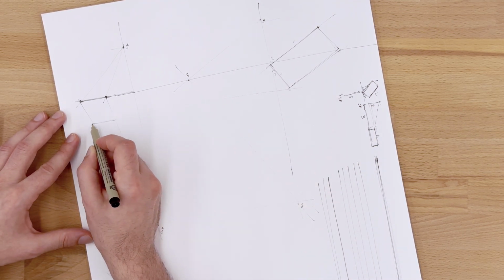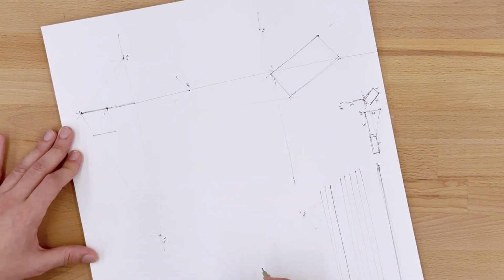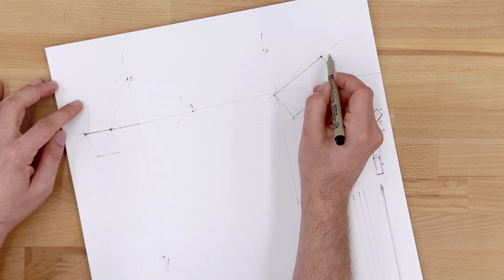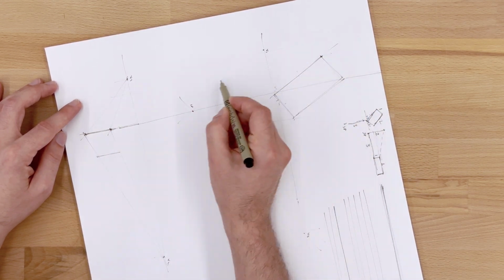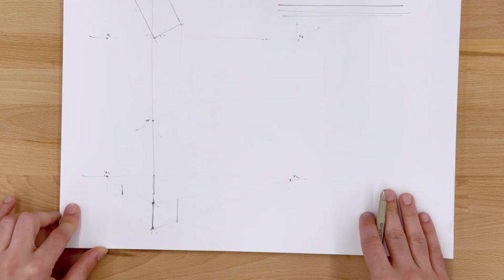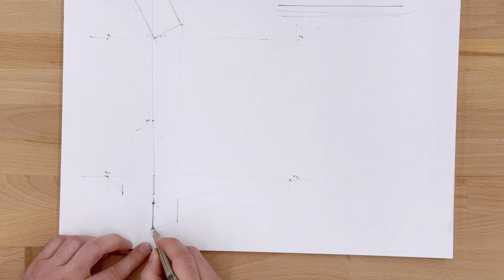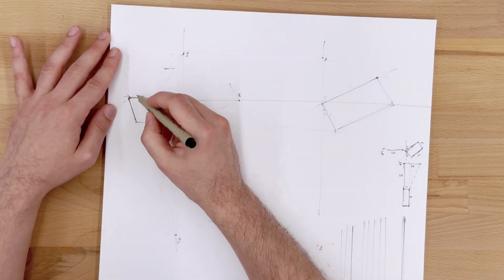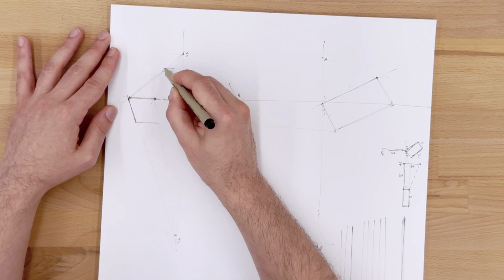So this is going to be representing this edge. And same over here, I'm getting that point and then drawing line and finding where that edge ends. So this will give me the length and width of the object.